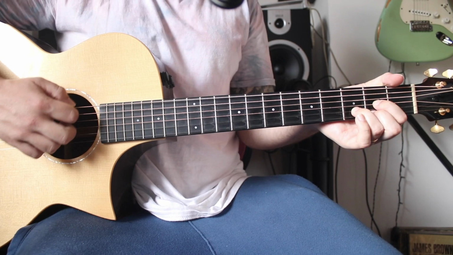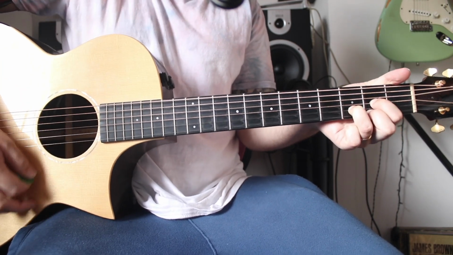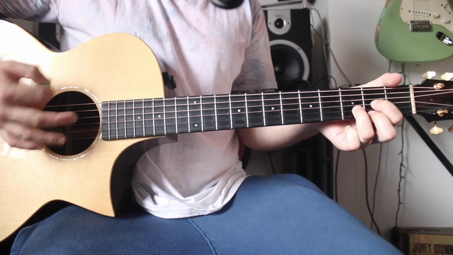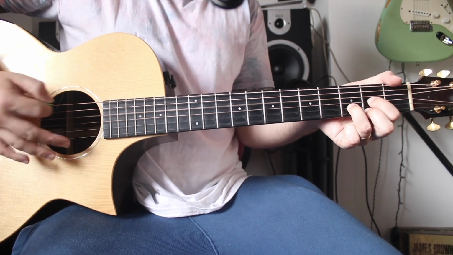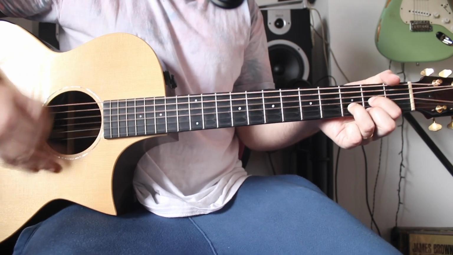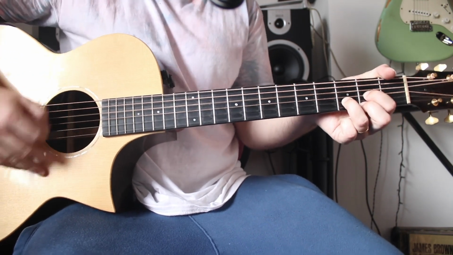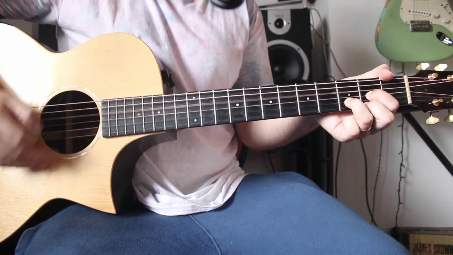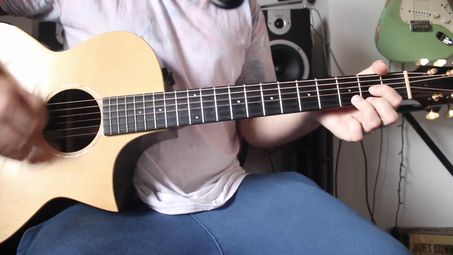Okay, so jumping into it, this is just a D chord, and you could just strum it along with the vocals.